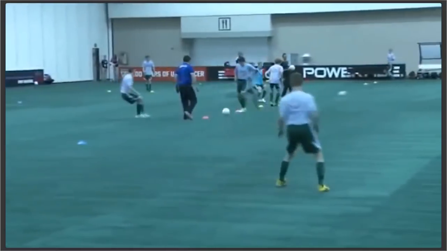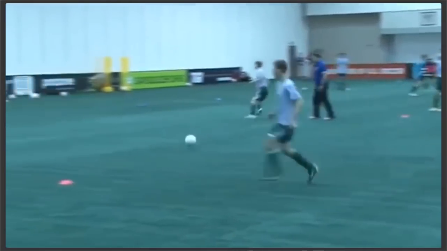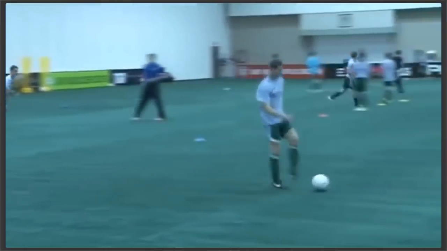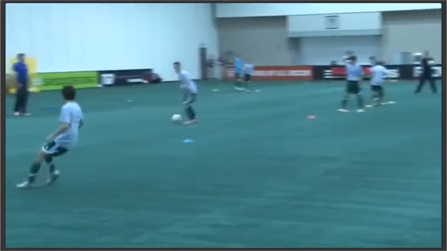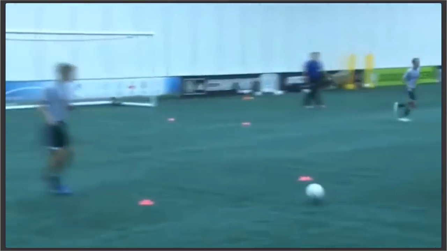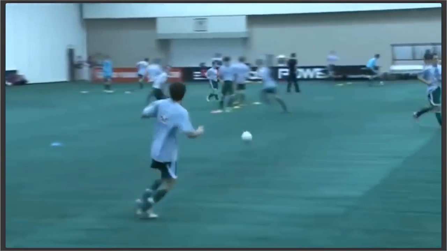On you go, on you go. There you go. That's it. Couple more times, let's go. Nice, switch, and go, and control, and switch, and control.